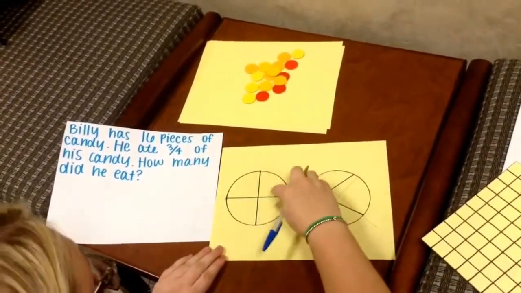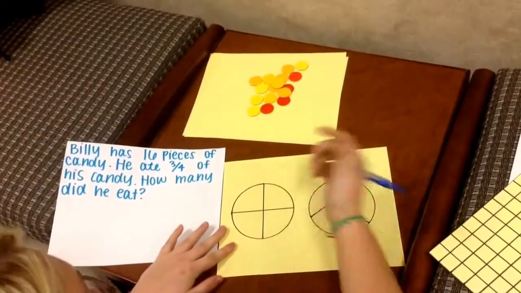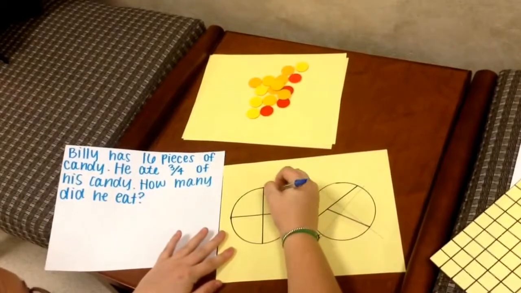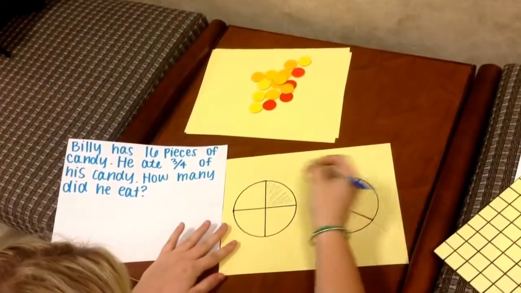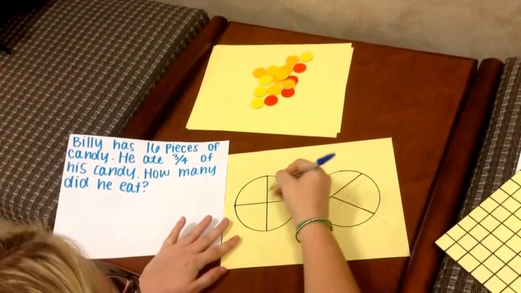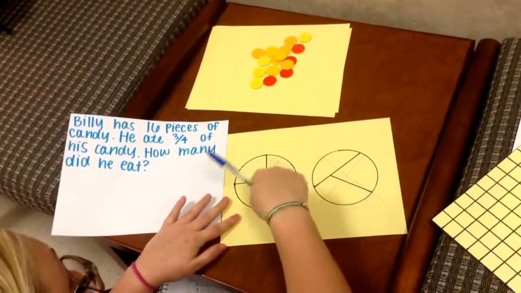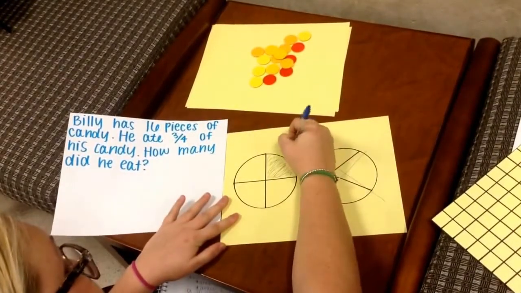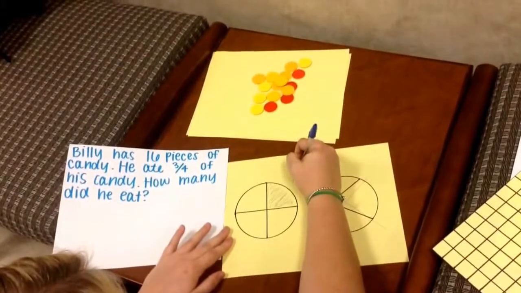So, if we're looking at this one, we can see that all of these are the same. So if I were to shade in one part of our pizza, we're just going to pretend this is a pizza. If I were to shade in one part, that is 1/4 that is shaded. And that is called our unit fraction.